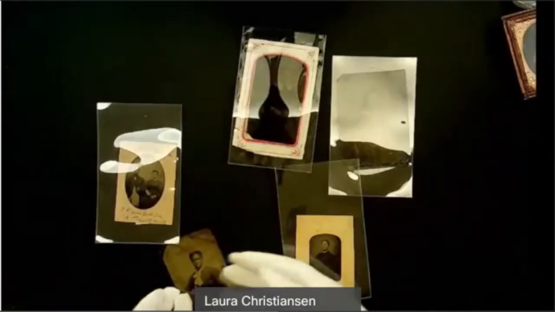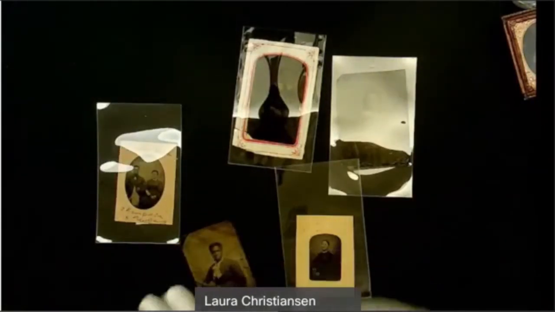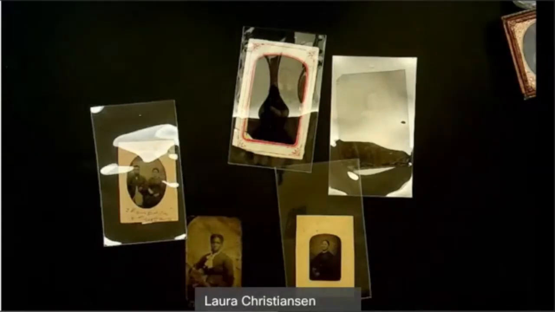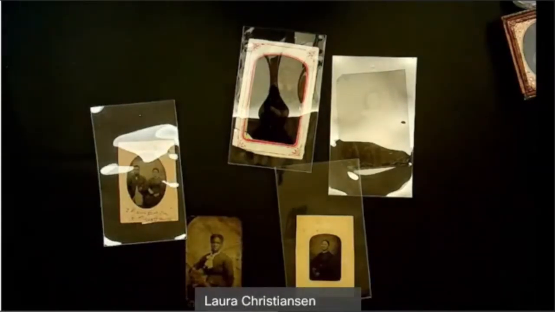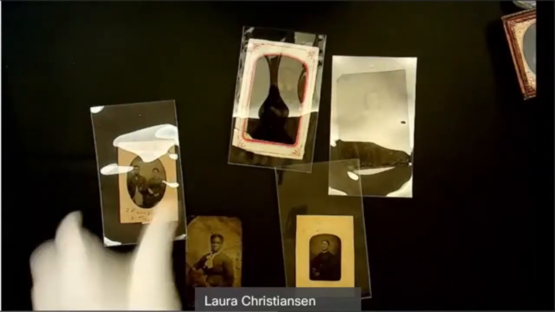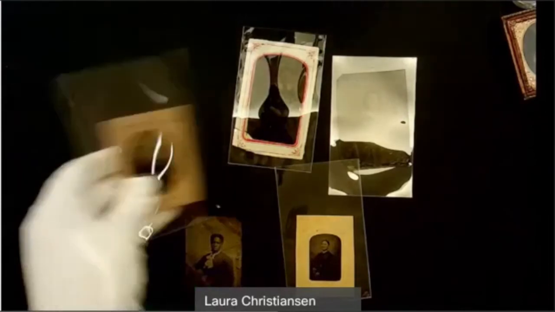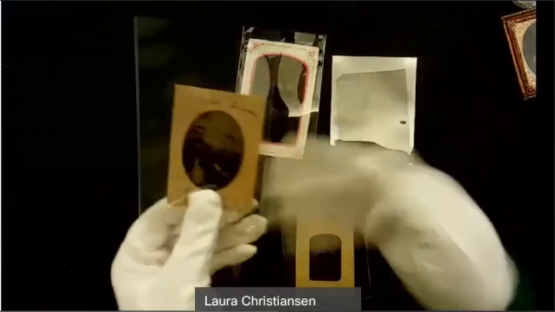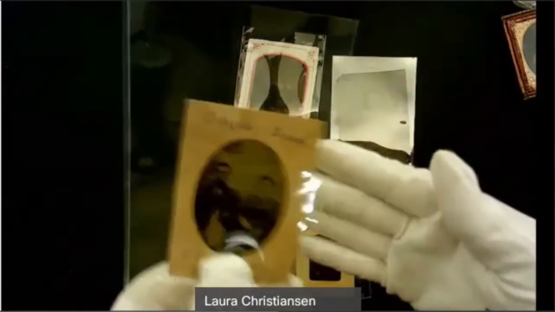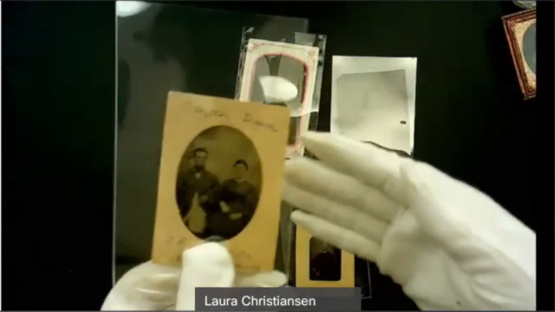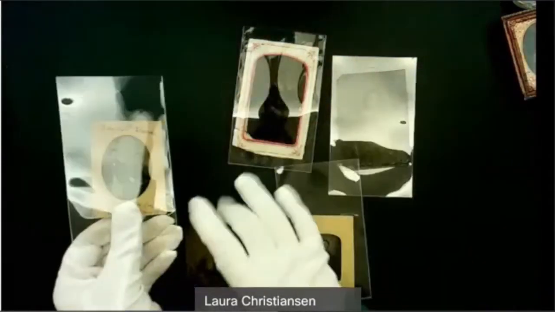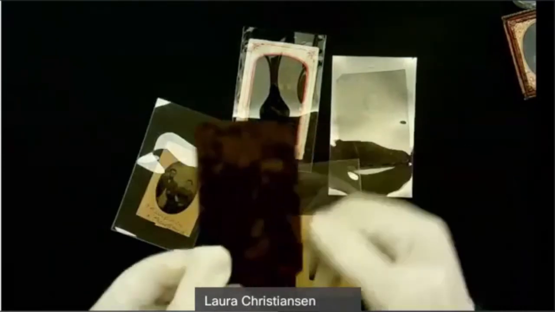Okay, so looking at a tintype, what have we got? Tintypes are photographs that were faster, cheaper, and you could make multiples. What they were able to do using glass plate negatives, they were able to print the photograph onto a very thin layer of tin. And I think this is a really great example here. I'm going to actually turn on the light.